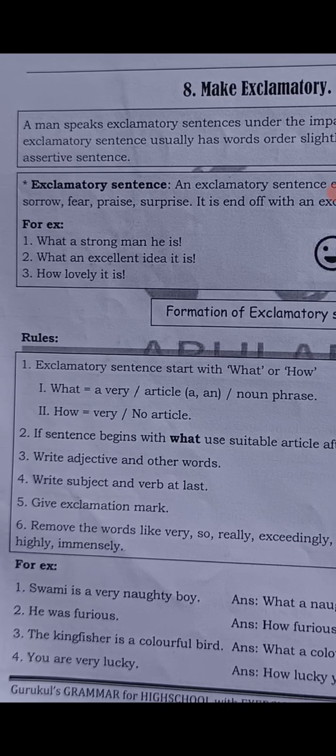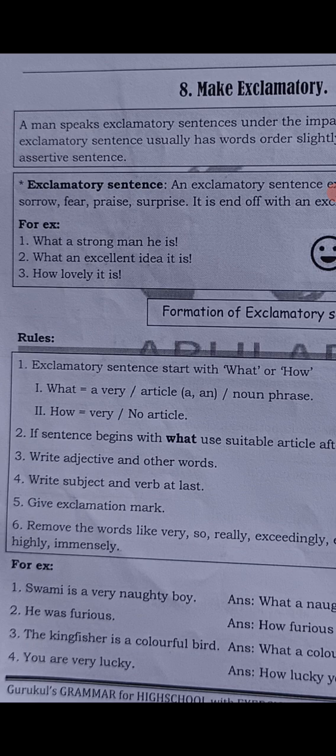For example, what a strong man he is. What an excellent idea it is. How lovely it is. These are examples of exclamatory sentences. How to structure the exclamatory sentence? There are rules given. Rule number 1, exclamatory sentence starts with what or how.